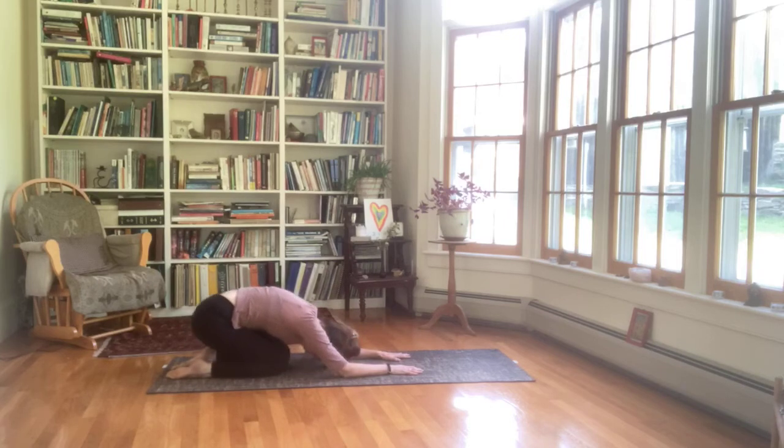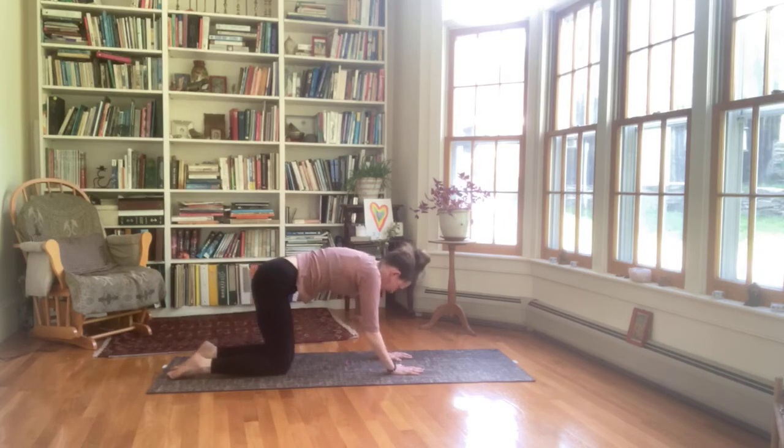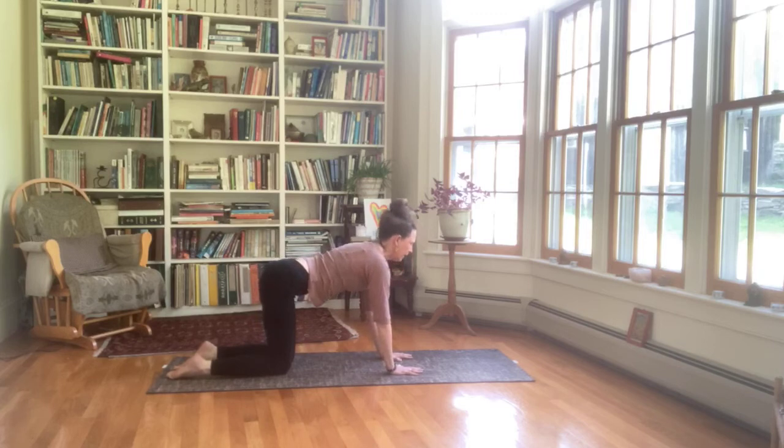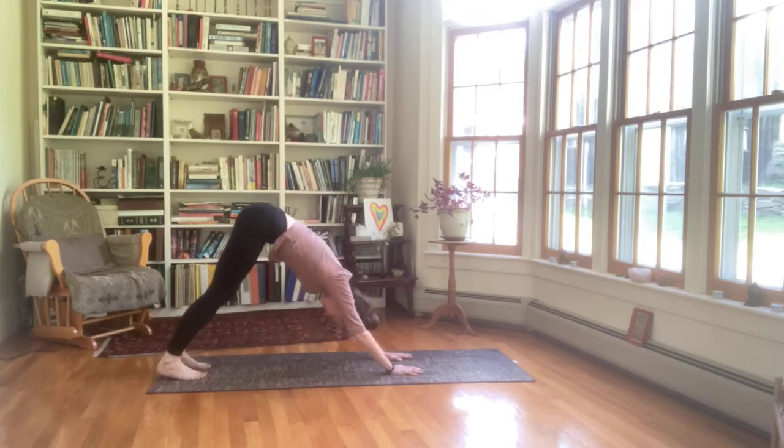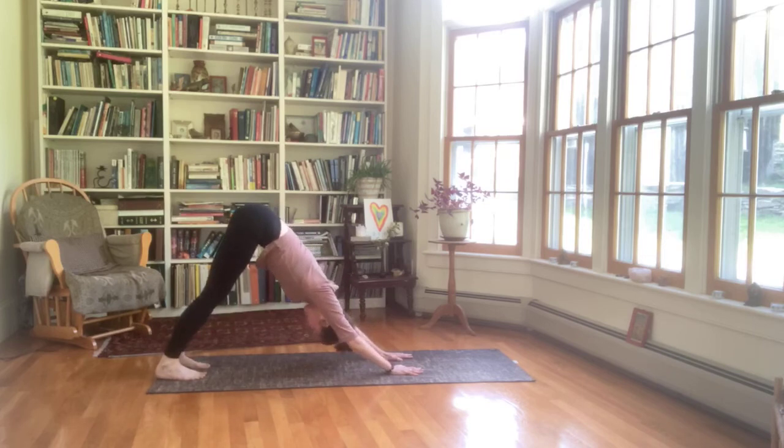Once more, inhale, lifting to all fours. Exhale to downward facing dog, and we're going to stay for 3 breaths. You can bend your knees if you like. Inhale, breathe from prana to apana. And exhale from apana to prana. You can really feel that movement in this position.